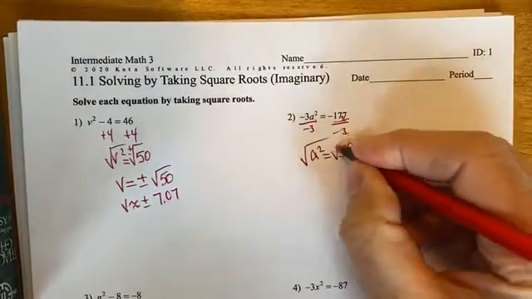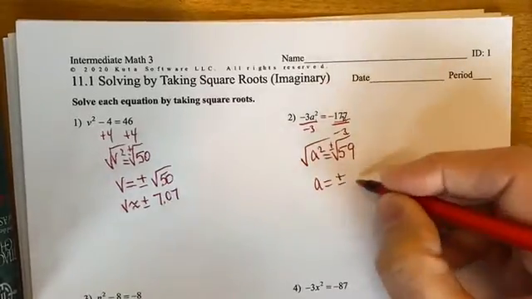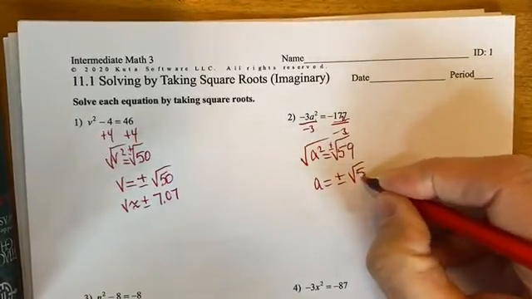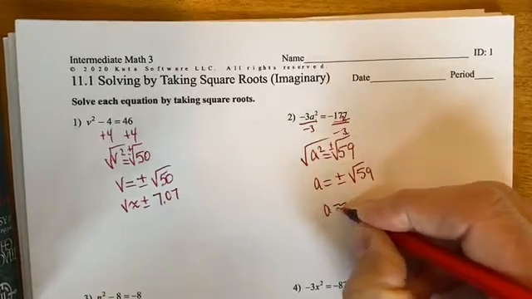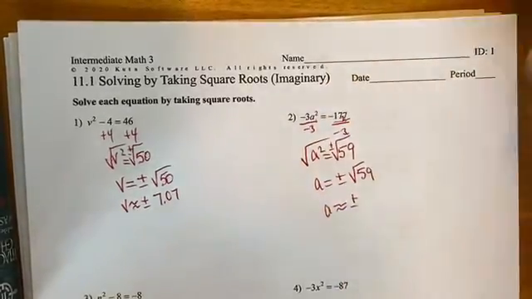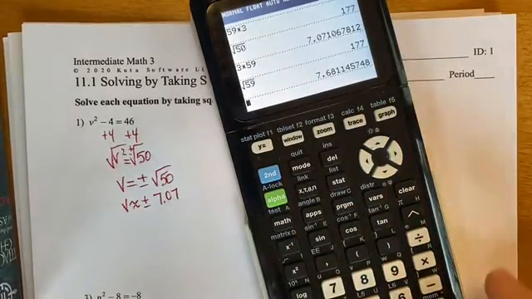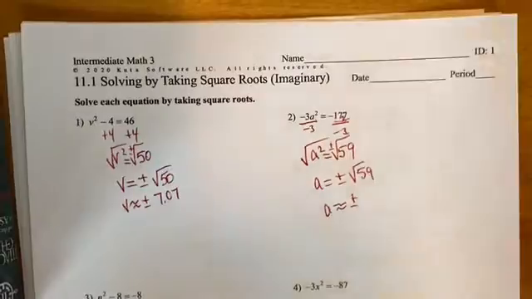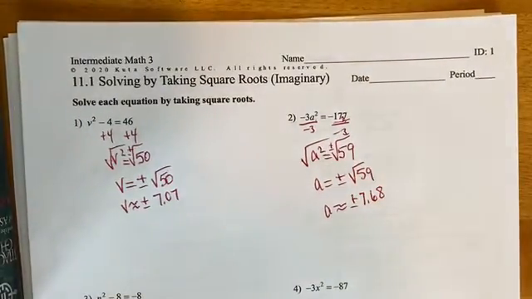Square root of both sides, remember the plus or minus. A is plus or minus the square root of 59, or is approximately plus or minus 7.68.